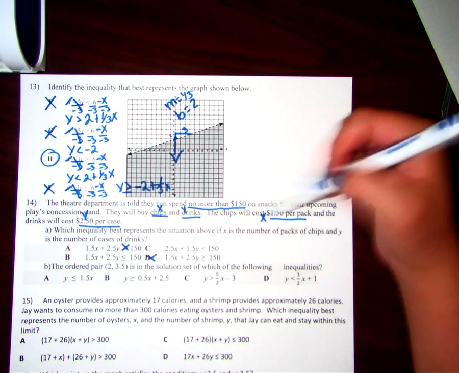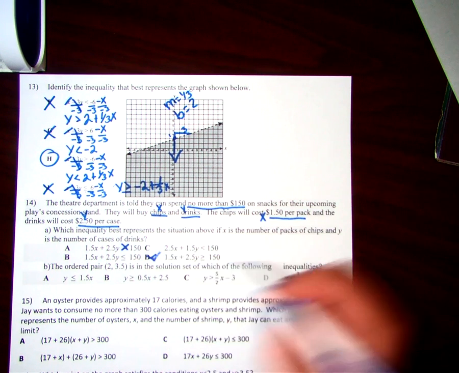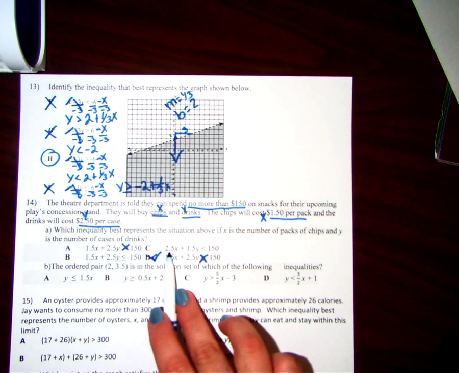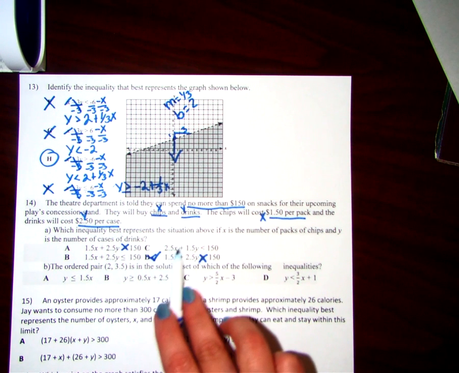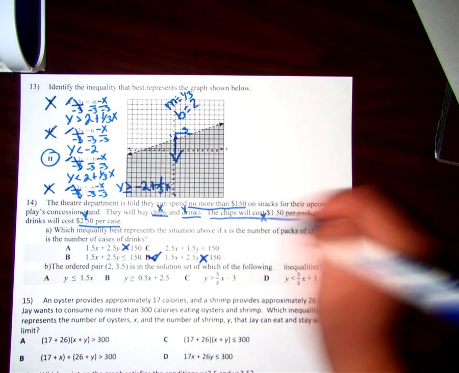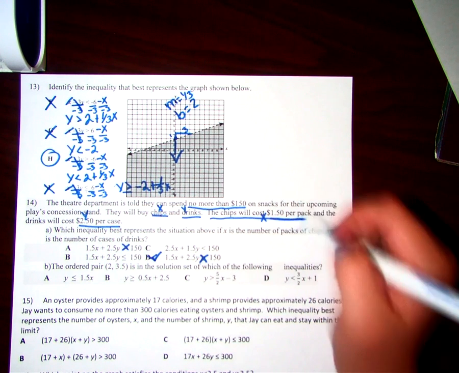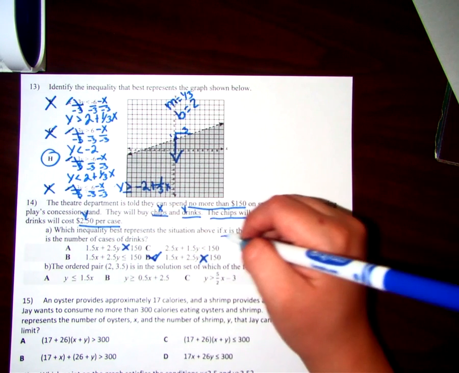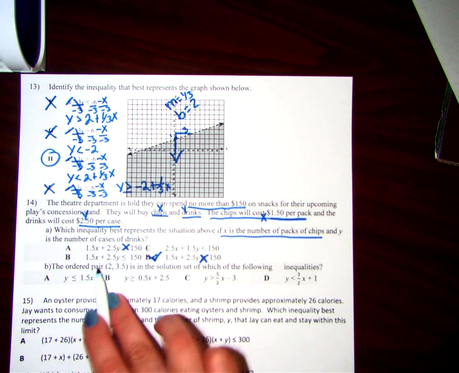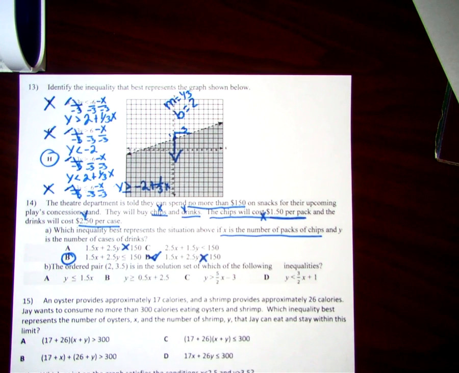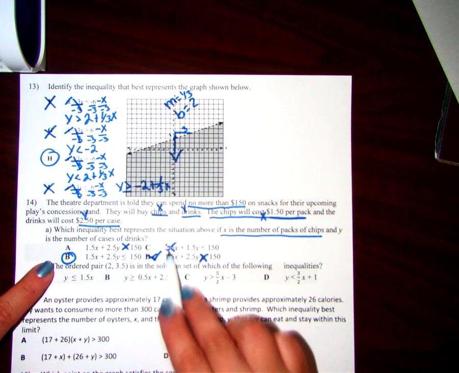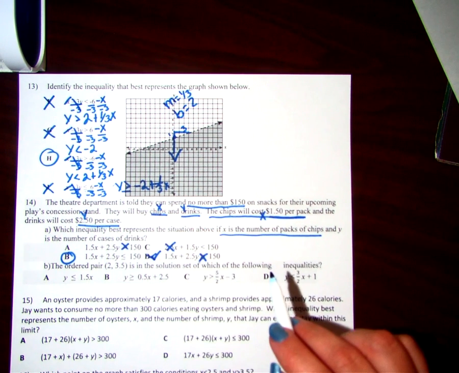Well, 150 for the chips, so that one was okay, I'm sorry, that was okay. It was the inequality that was wrong with that one. 150 for the chips, and $2.50 for the chips is what they're saying here. Well, we know right here they're saying chips will cost $1.50. And down here it said let X be the number of packs of chips. So the 150 and the X have to go together. Sorry, I said it backwards earlier. So it is going to be B because the 250 is what was wrong. It wasn't matched up correctly there.